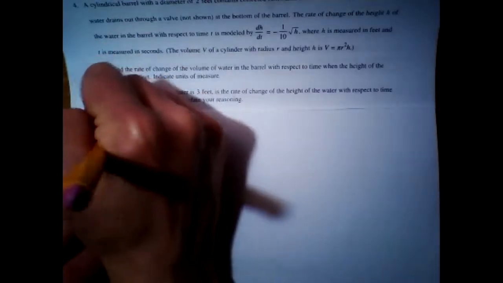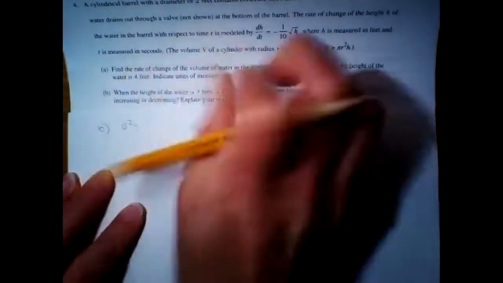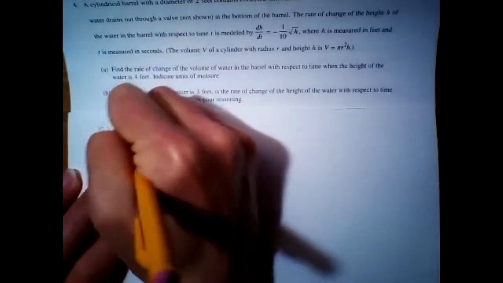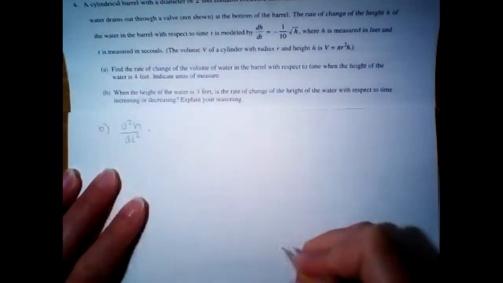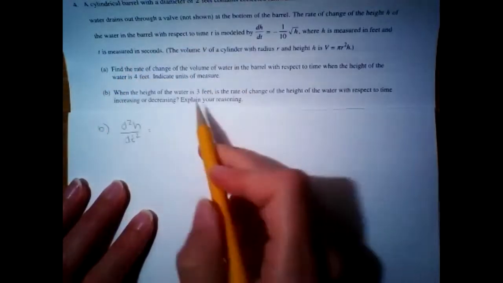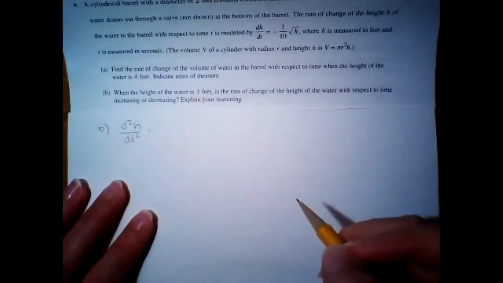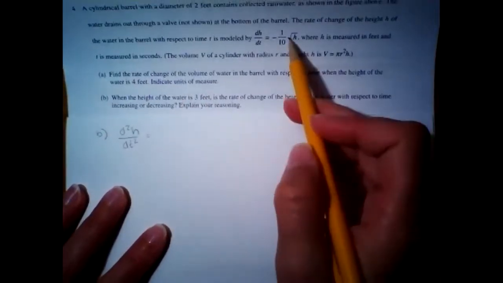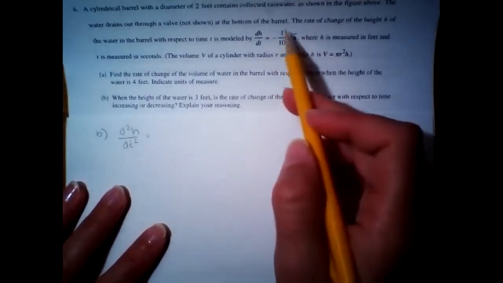So we're going to find the second derivative. Oh, whoops, it's not y though, h. All right, so we're going to do the second derivative when that height is 3 feet, at h equals 3 feet, and see if it comes out positive or negative. All right, so we're going to do the derivative of this derivative.